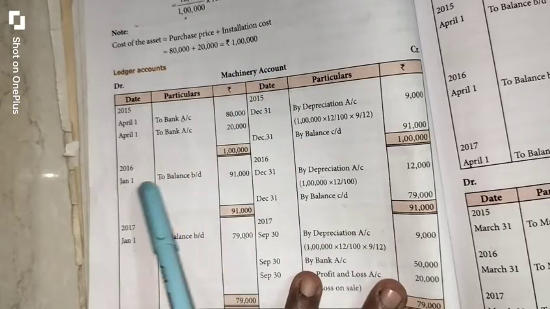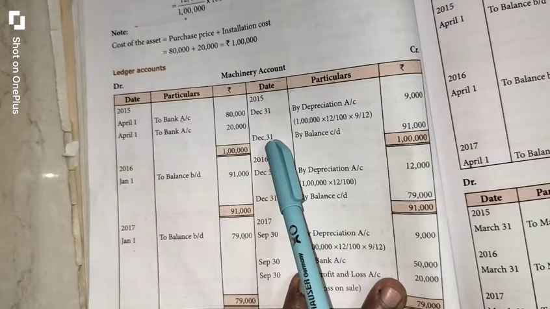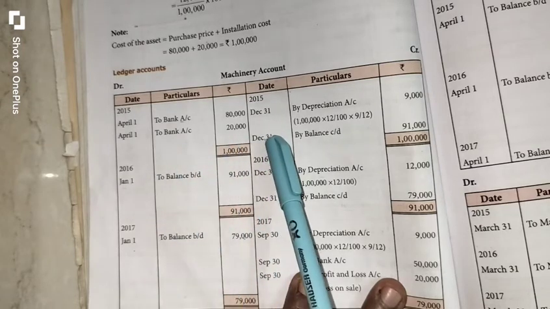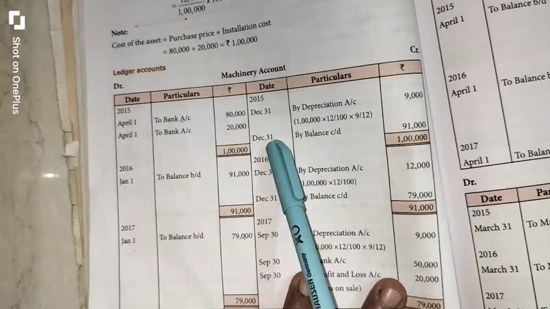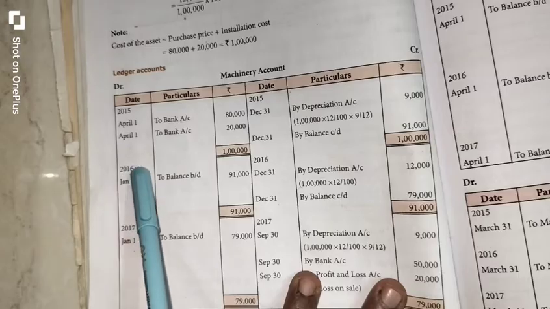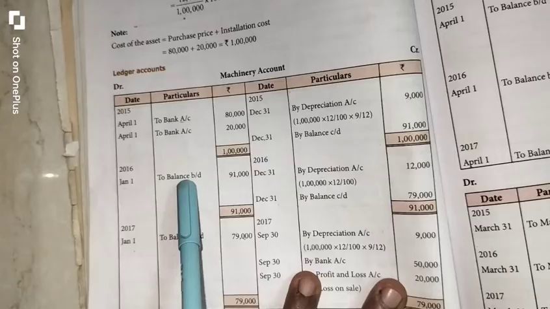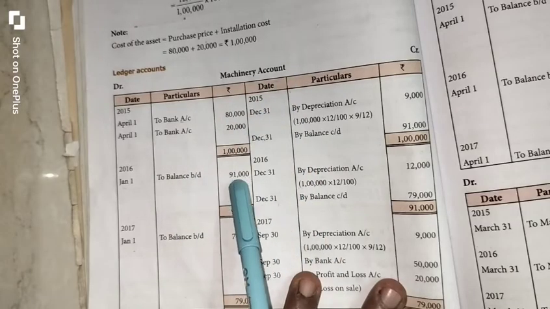And on the date column you have to enter the next day from December 31. So December 31, 2015. What is the next day from December 31, 2015? Of course, January 1, 2016 we have to enter here. This is the next accounting period, and the opening balance of the machinery account is 91,000.